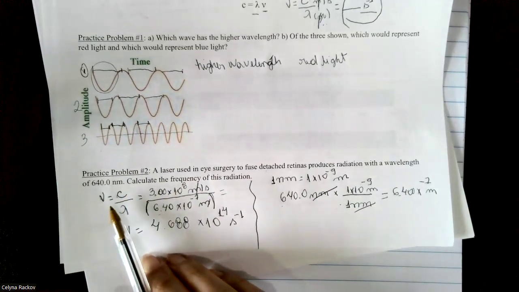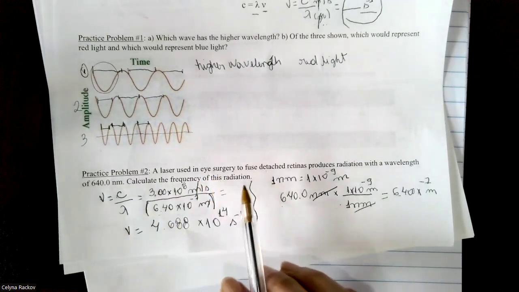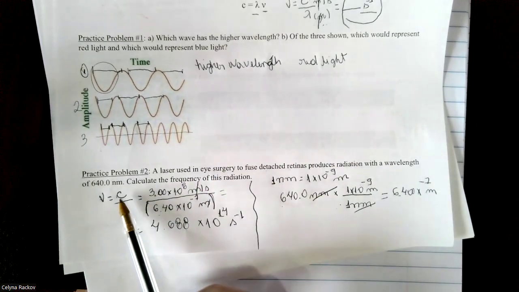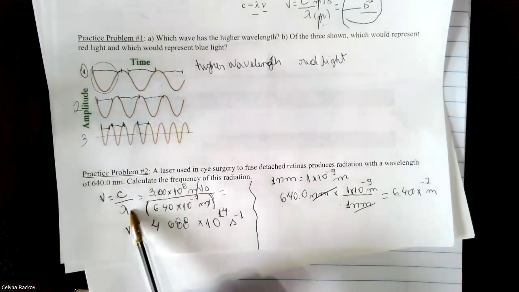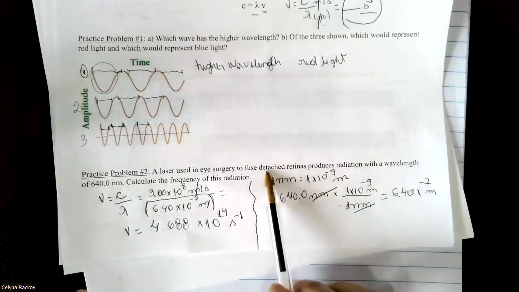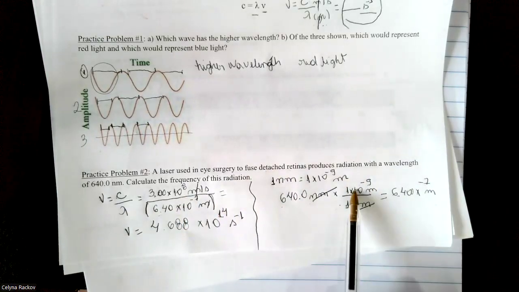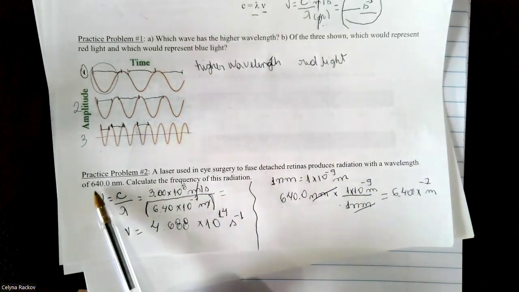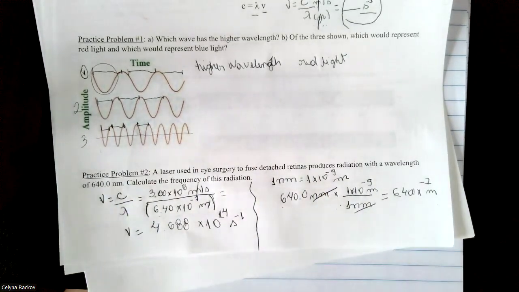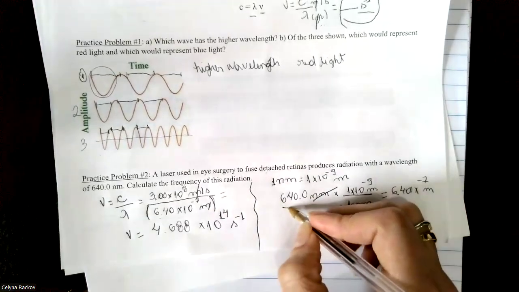Calculate the frequency of this radiation. What's the formula for frequency? Speed of light divided by wavelength. And wavelength needs to be in meters, but the question gives it to us in nanometers, so let's do the conversion.